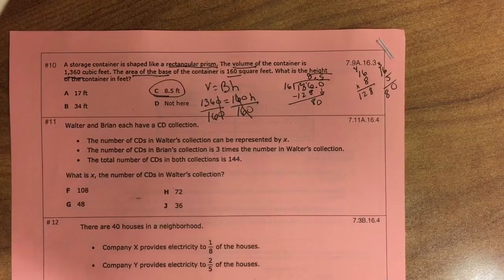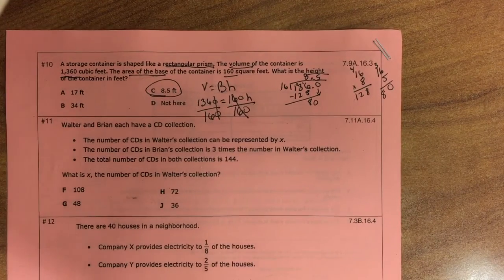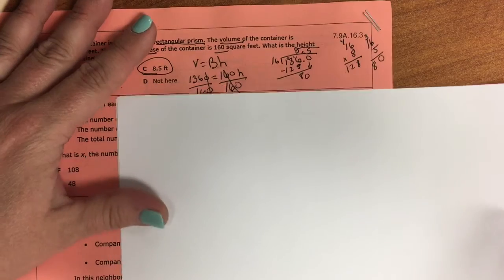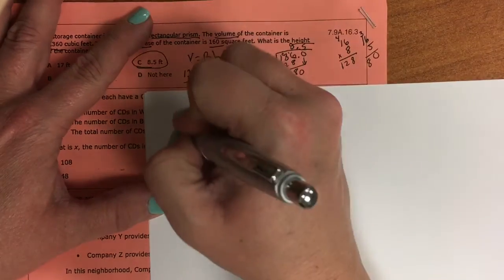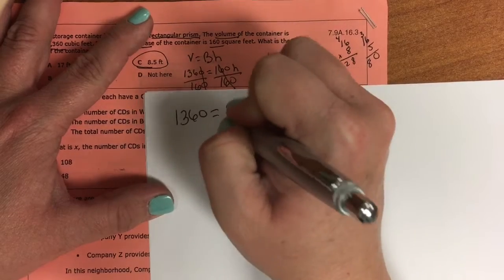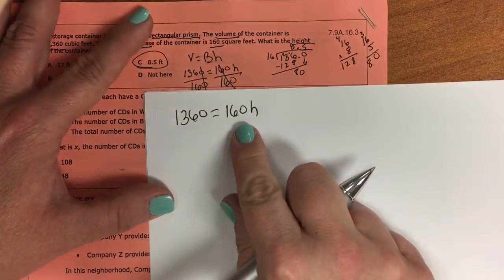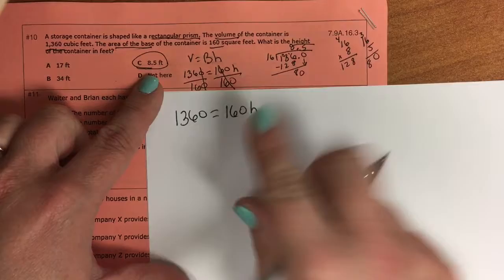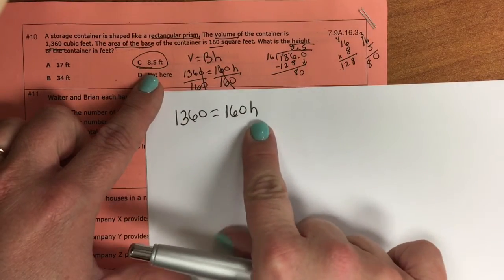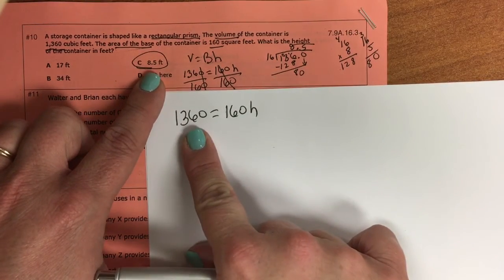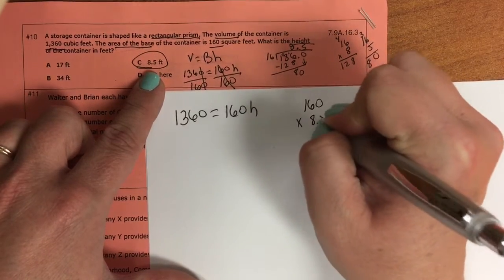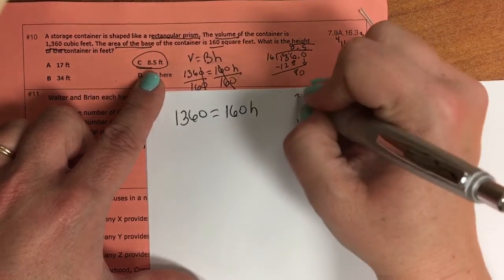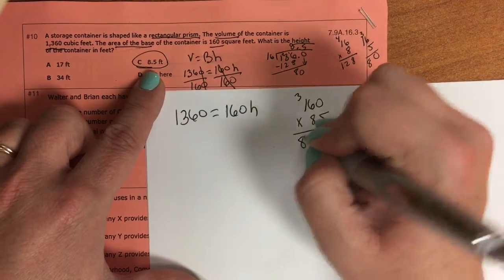If you are not comfortable doing it that way, another way that you can do this is you can have your formula here, and you can guess and check, all right? So you can multiply the 160 by the 8.5 and see if it's your 1,360. So 160 times 8.5, that's 0, that's 30, that's 8.